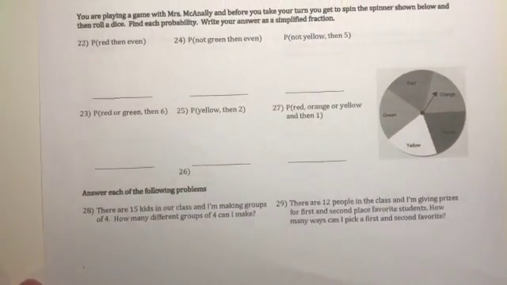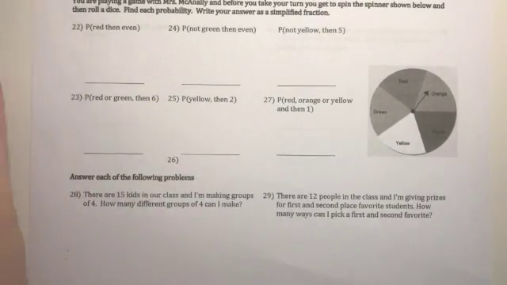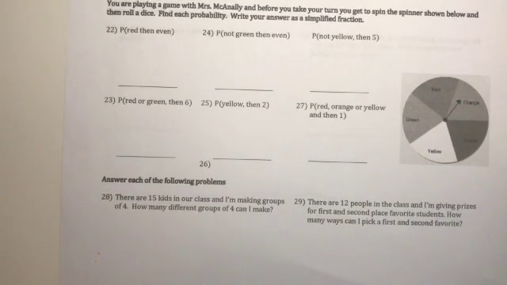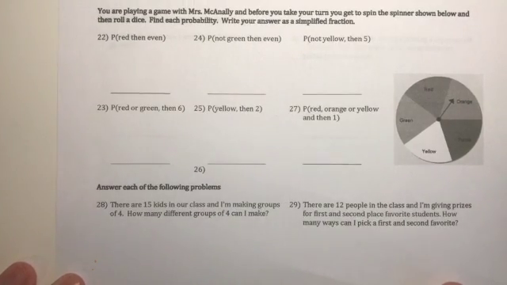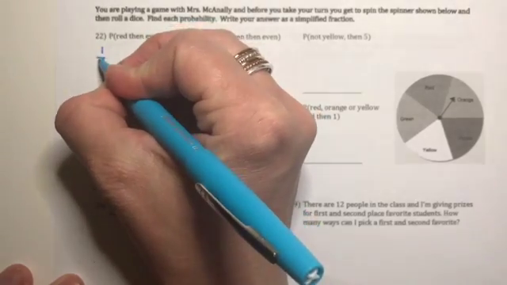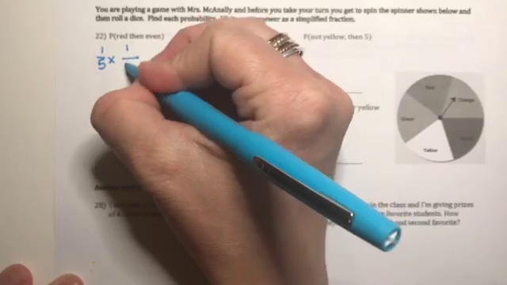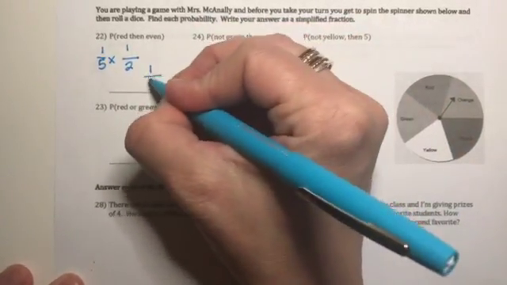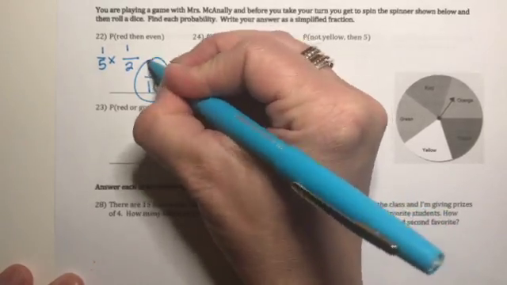Okay, down here, it says you are playing a game with Miss McAnally, and before you take your turn, you get to spin the spinner shown below, which is right here, and then you roll a dice. Find each probability, write your answer as a simplified fraction. So what is the probability that you get a red? Well, that's 1 out of 5. Then on a dice, what's the probability that you get an even number? Half of them are even. So 1 over 5 times 1 over 2 is 1 over 10.